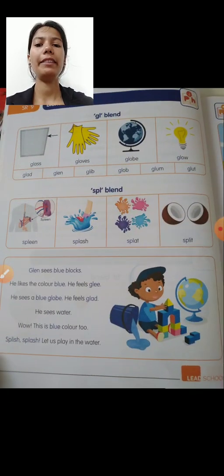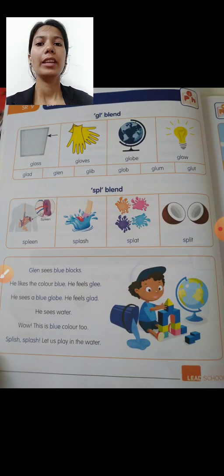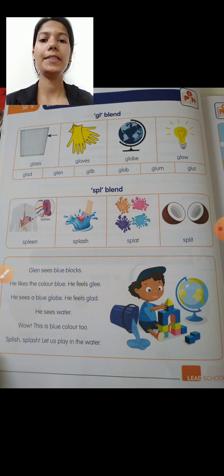Now again we have two more blends, the gl blend and the spl blend. The first example of the gl blend is glass. The second example is gloves. The third example is globe.